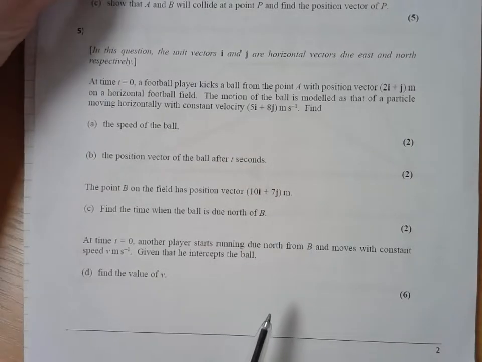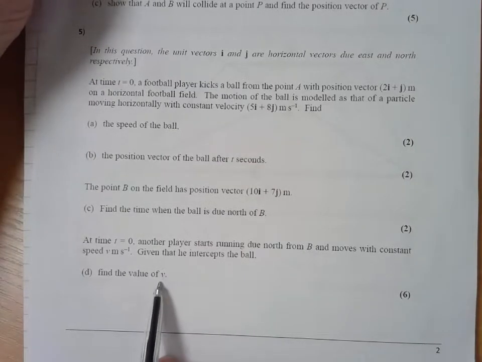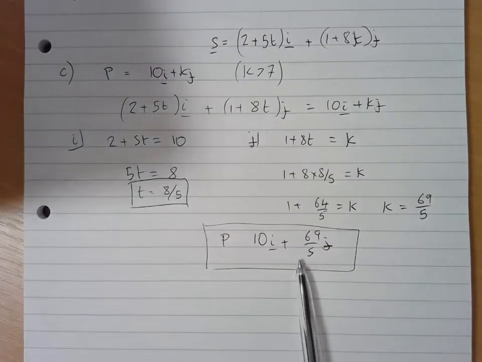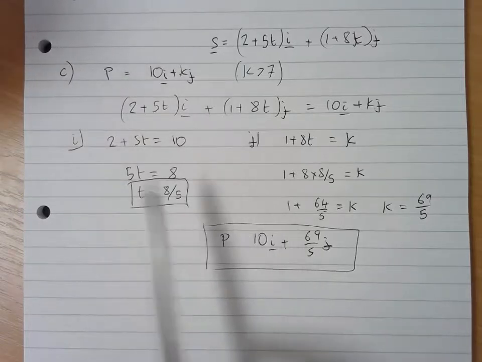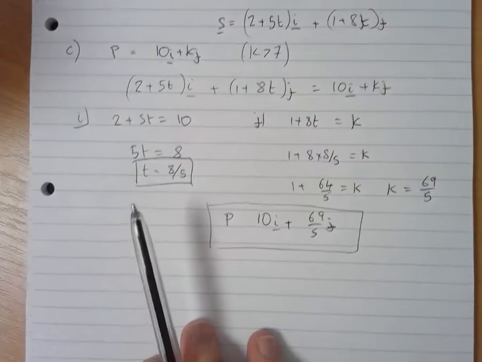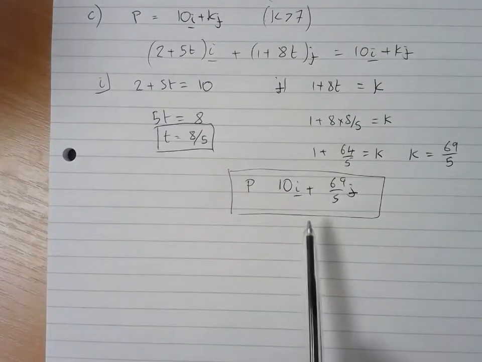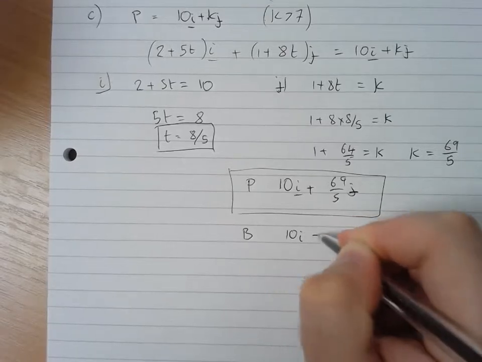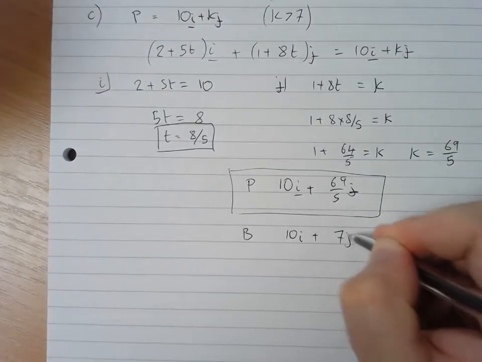So this means he needs to be at point P at exactly the same time. So thankfully we actually found point P as part of our working for C. We didn't have to, we could have done it afterwards, but we've got this. We also know that B is 10i plus 7j.